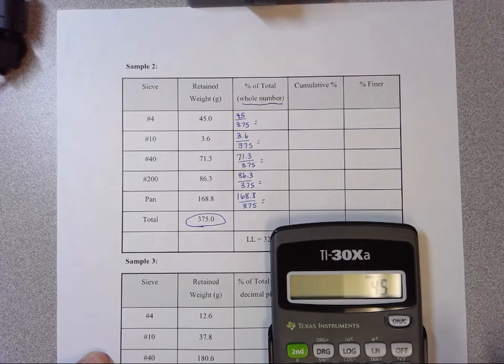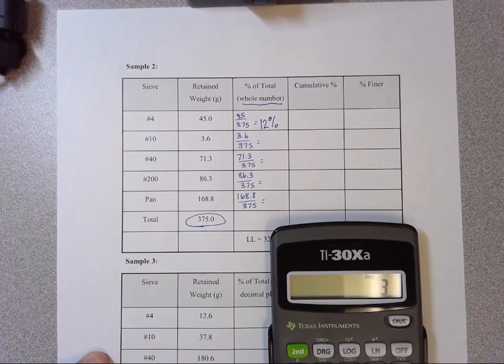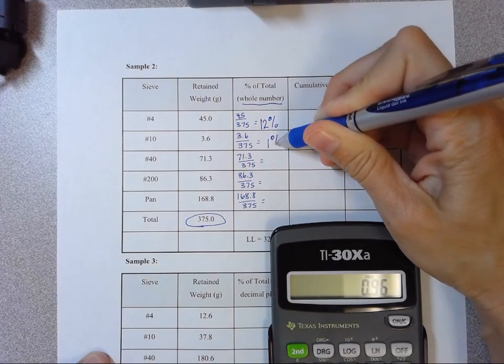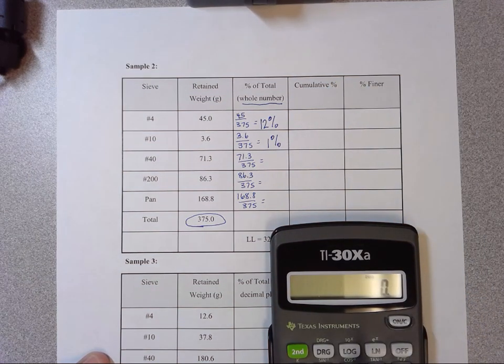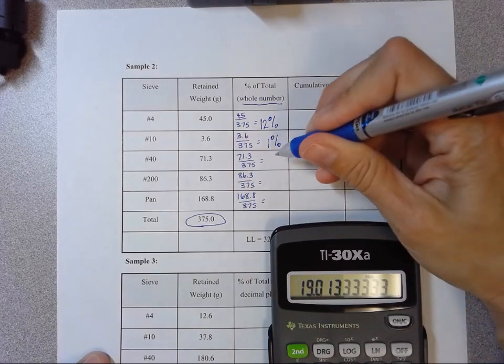So 45 divided by 375 is 0.12, and I have to multiply by 100, so that's 12%. And then I have 3.6 over 375, which is 0.0096. I'm going to multiply that by 100. I have 0.96%, but I want to make it a whole number, so I'm going to round that up to 1%. 71.3 divided by 375, times 100, so that's 19% as a whole number.